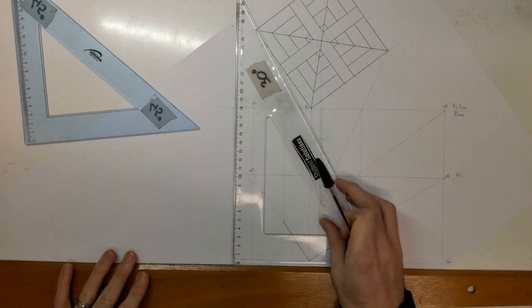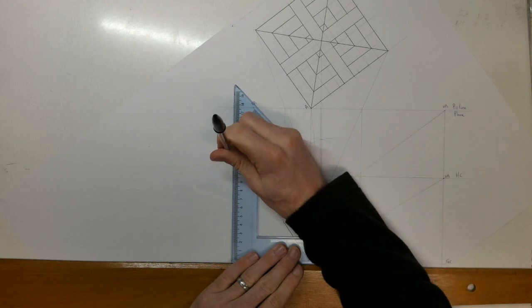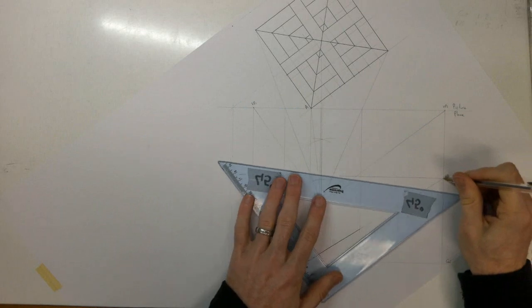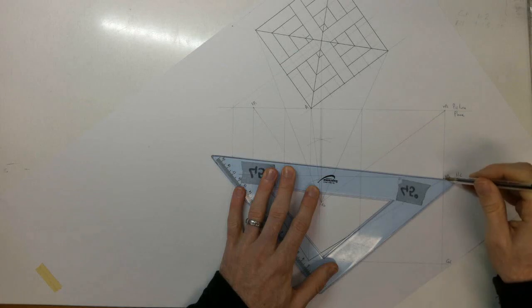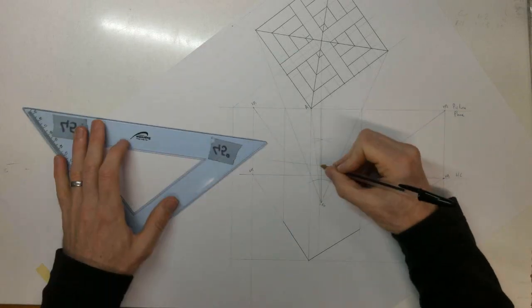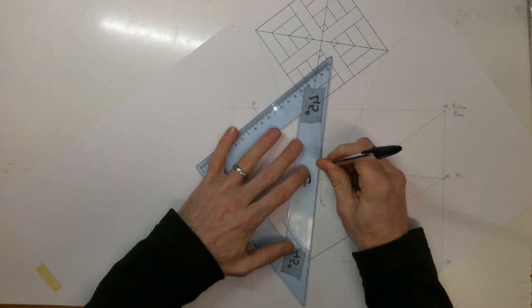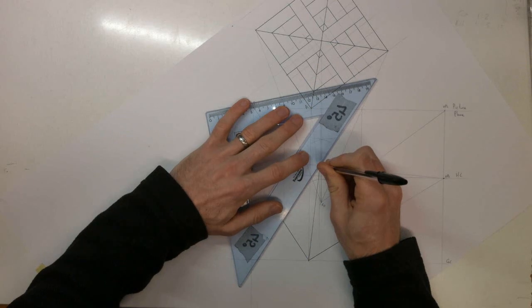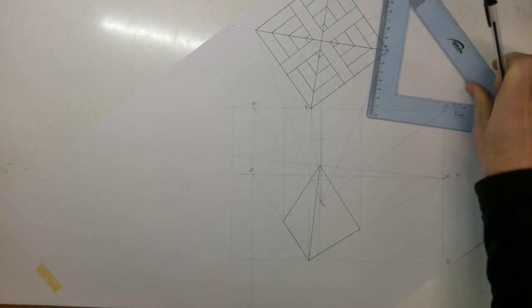That height then, we said, is 3.6 meters or 120 millimeters, so measure off 120 millimeters, and a height line, and vanish that back to our VP2. Okay, and that intersects our line coming down there. So that is going to be the height, or the apex of our pyramid.